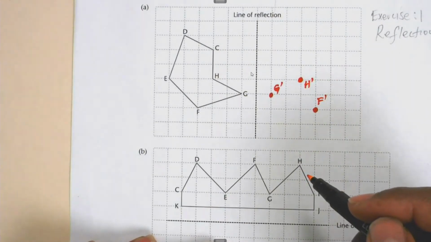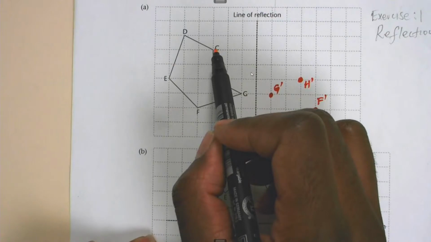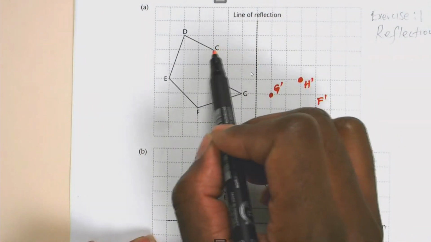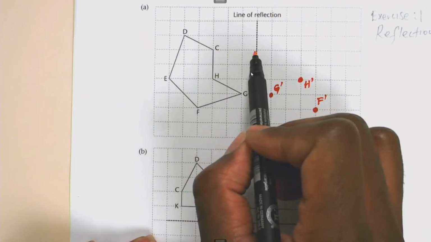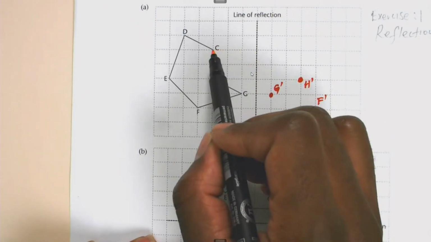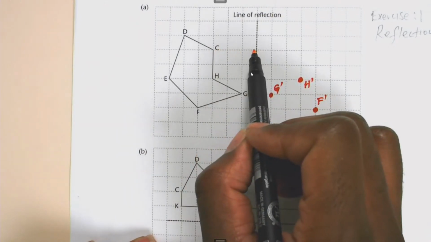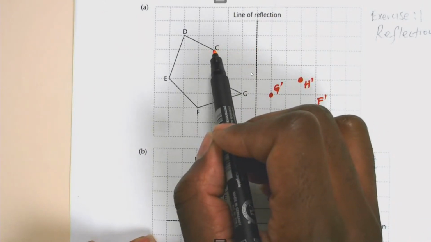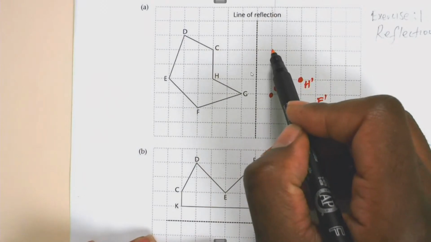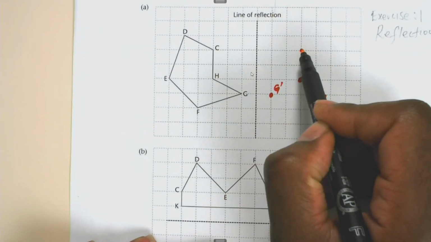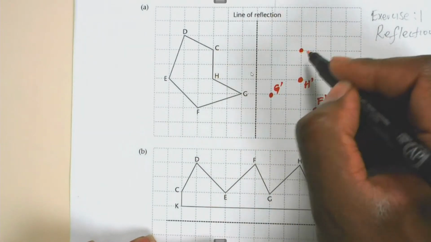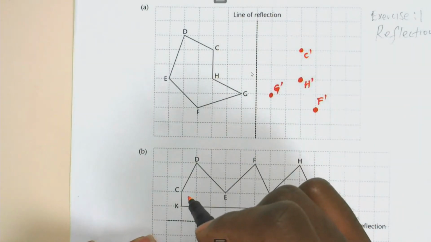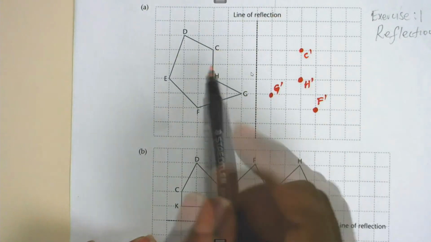Then we can go to point C here. Let us see. This line is going to help us a lot. How many units is this point away from the line of reflection? From the line of reflection, it is 1, 2, 3 units to the left, and then we're going to count 1, 2, 3 units to the right, which is the opposite. So we will get our C prime. And then let us look at point D.